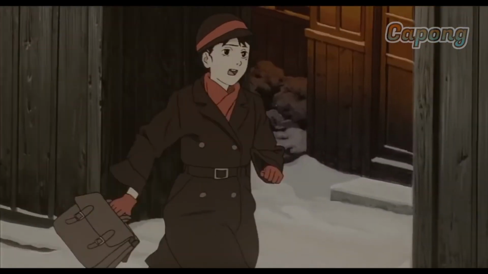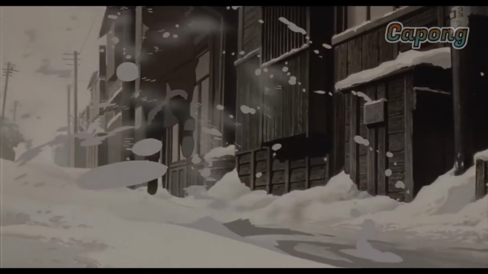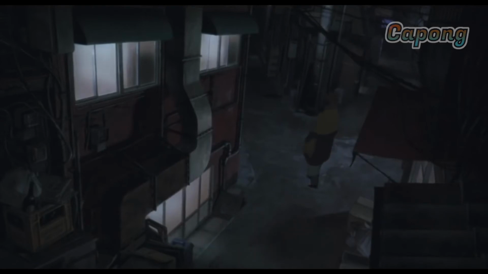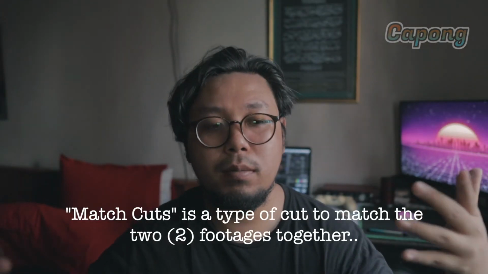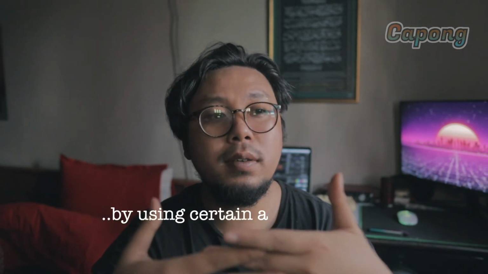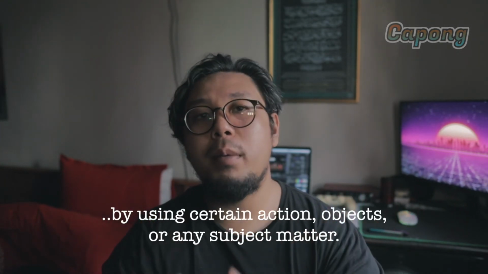As simple as from the idea, as simple as the camera angles, transition as well contohnya. This is what we call match cuts. Stuff like that memang power lah, in my mind. Match cuts is a type of cut to match the two shots together, the two footage together, by using some sort of action, by using some sort of objects.